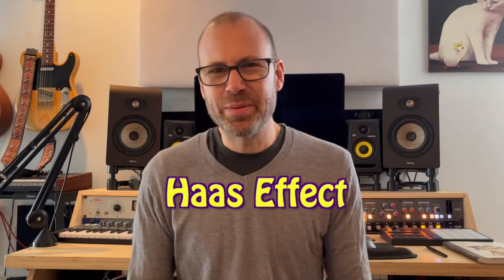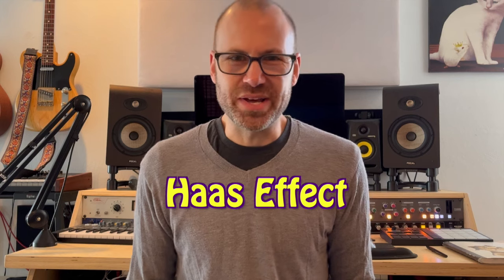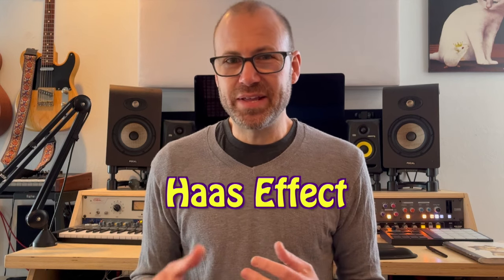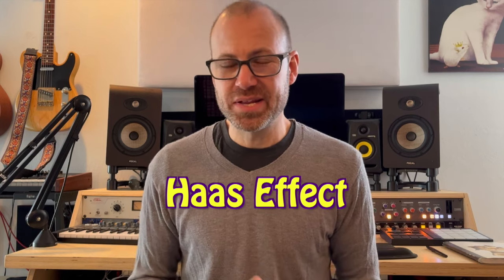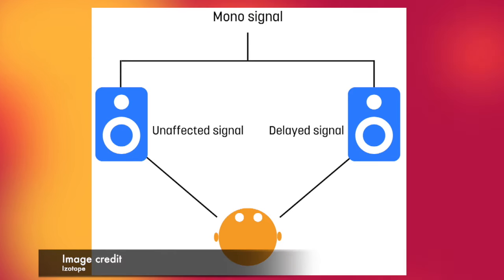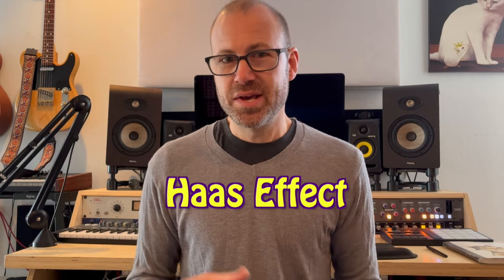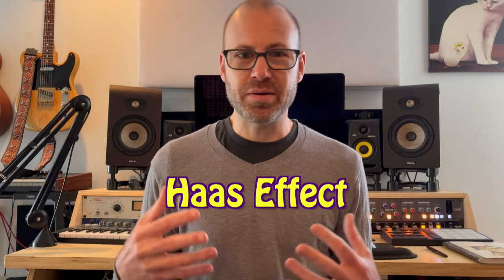Hey everybody, today we're going to be looking at the Haas effect, what it is and how it can benefit your music. The Haas effect is basically a delay or a set of delays that is under 40 milliseconds. You don't hear the delay, it's too fast for the human brain to recognize it as a separate delay, but what you basically hear is a stereo widening effect, similar to a chorus.